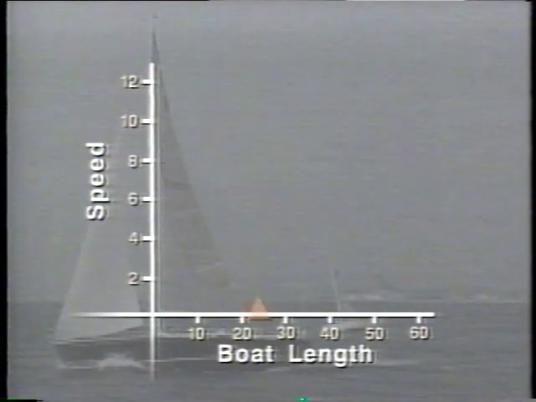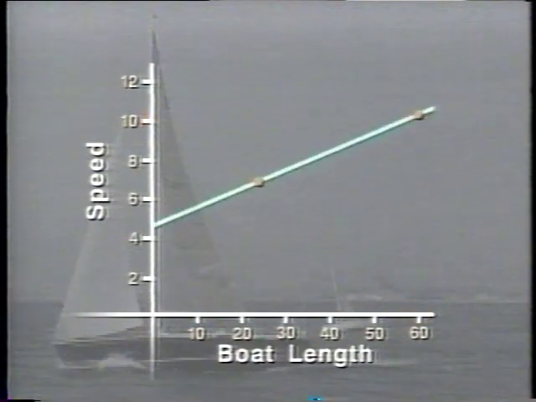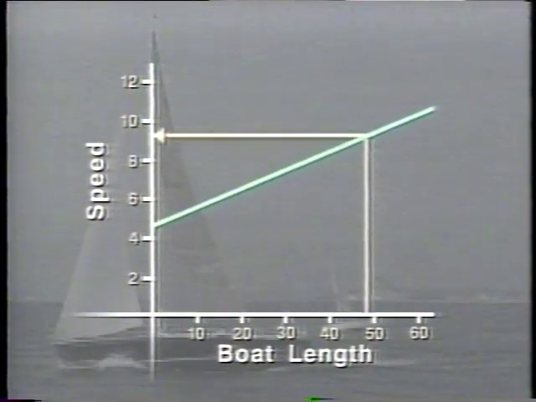For example, a 24-foot sailboat has the hull speed of 6.7 knots, while the speed of a 60-foot racer is 10.3 knots. Using just 2 points, a line can be drawn that shows the hull speed relationship, so that you can get an idea of the speed for any length of sailboat.